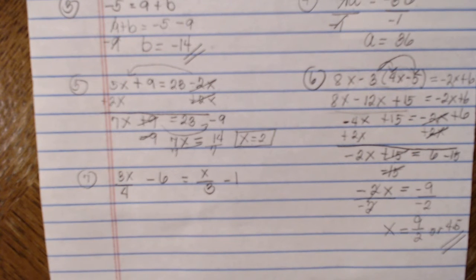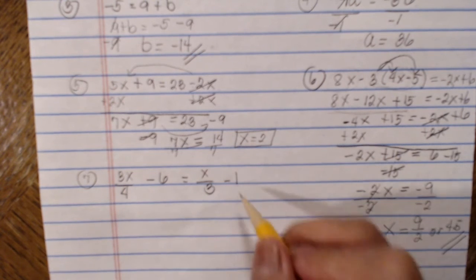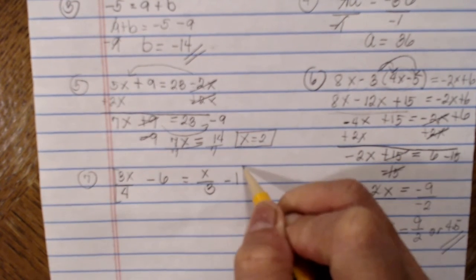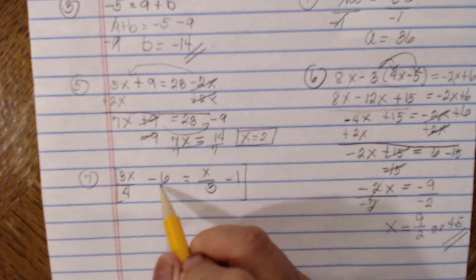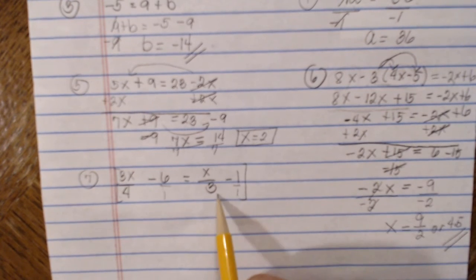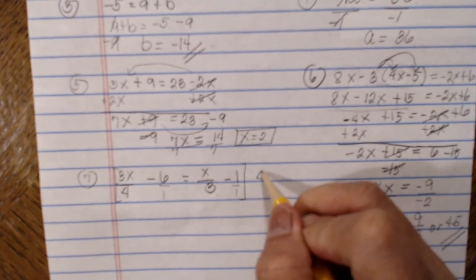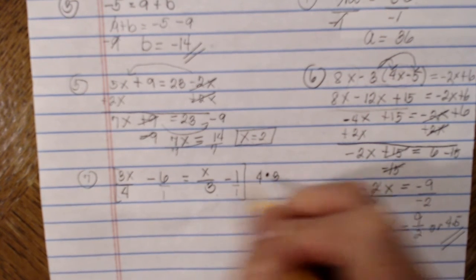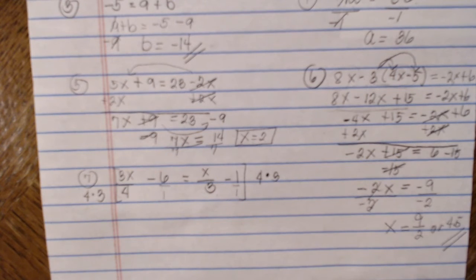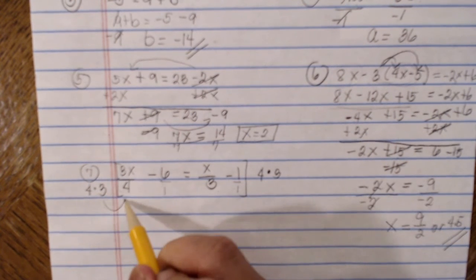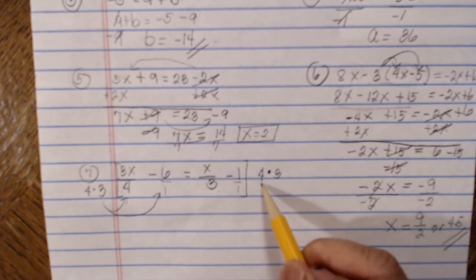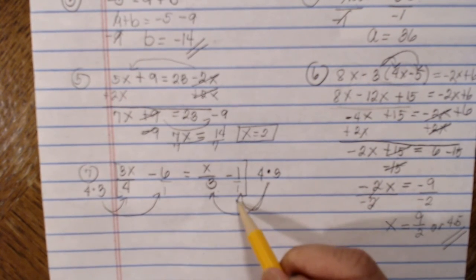There is a denominator. So every time there is a denominator, you have to get rid of that. To get rid of the denominator, you multiply both sides of the equation by the common denominator. And you see this is 1, this is 1, this is 4 and 3. So I should multiply by 4 times 3, both sides. Or 12. But I'm just going to use 4 times 3, so I can easily cancel out. And then each term should be multiplied by 4 times 3.